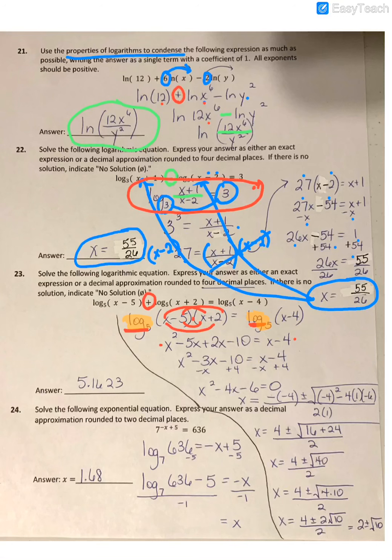From there, since it's a quadratic equation because of that squared term, we do have to go ahead and set it equal to 0. So I subtracted x on both sides, I added the 4, and that left me with x squared minus 4x minus 6. Unfortunately, that does not factor, so I did have to do the quadratic formula again.